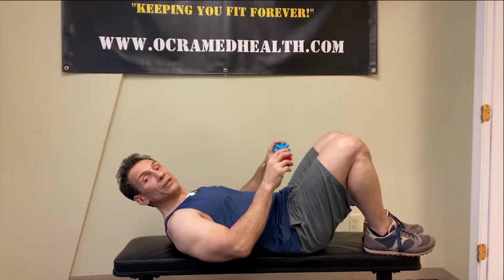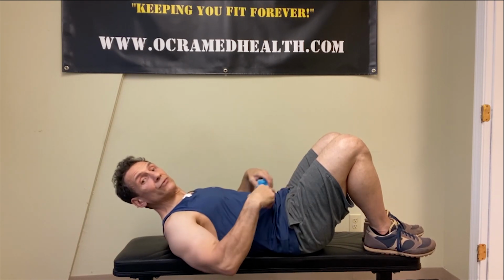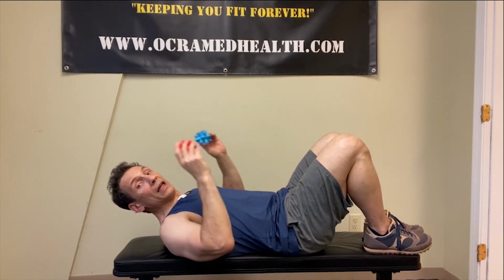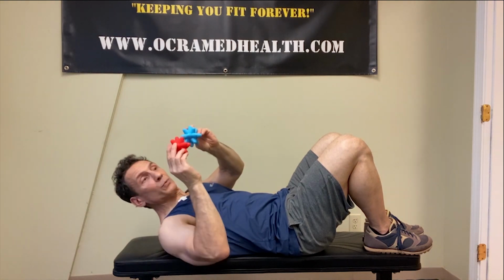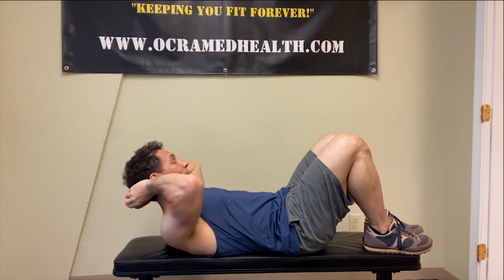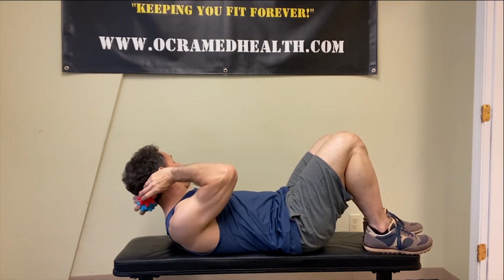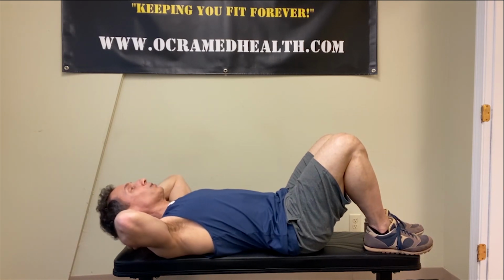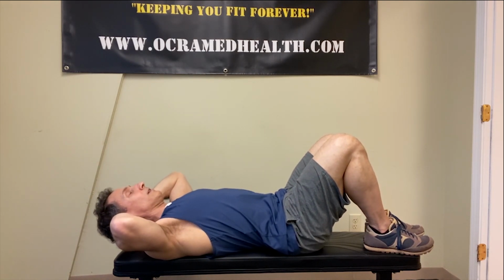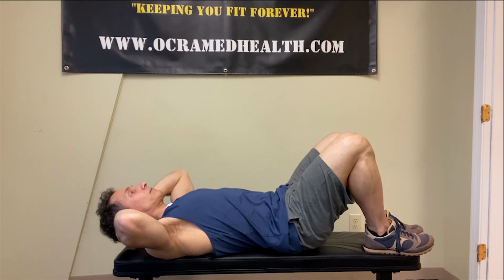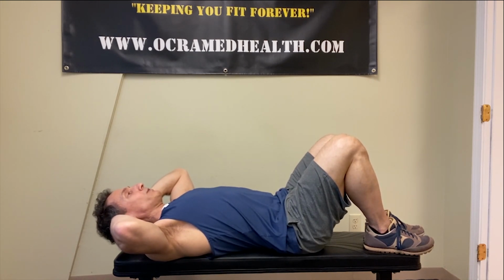So here's what you're going to do. We're going to get these massage balls right at the base of the skull here. We're going to lie back with them. Bend your knees up so that you're nice and relaxed through the back, and then take both balls, put them together, and put them right at the base of the skull here. Just use your fingers to hold them right in place. Just like that.